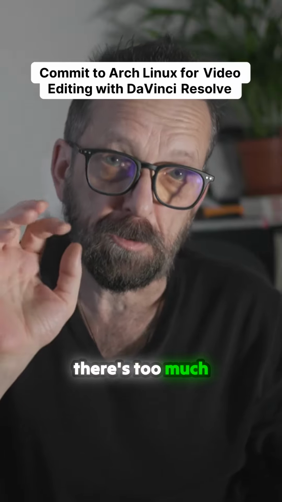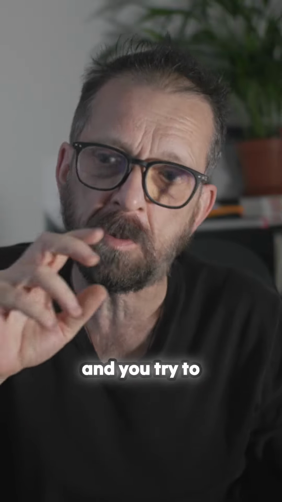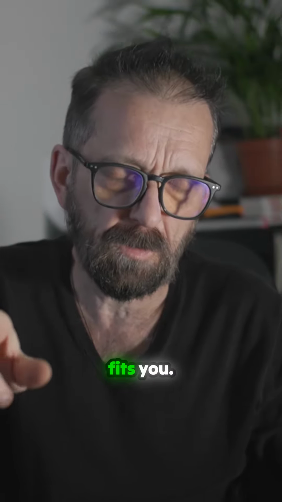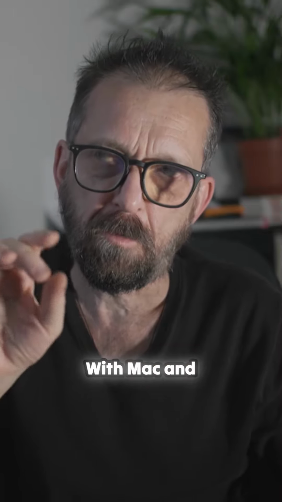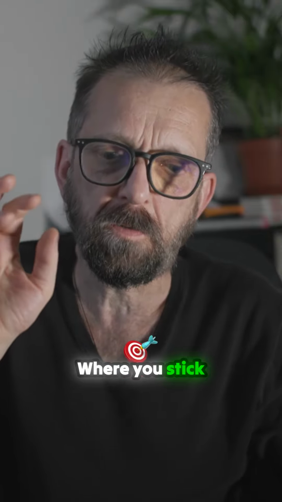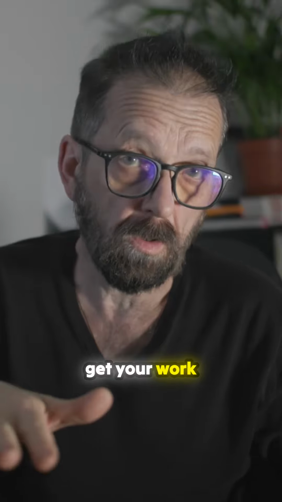The big thing about Linux is there's too much choice. What happens is you bounce around between different distributions and you try to find the one that fits you. But are you actually doing any work on Linux? That's the trick. With Mac and Windows, it's interesting, isn't it? You stick with them, you complain about them, but you get your work done on them.